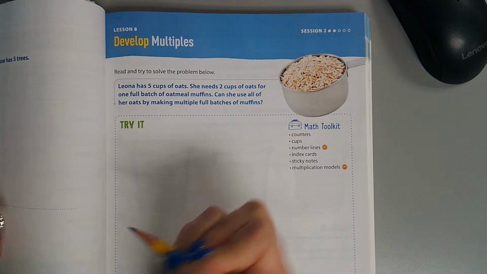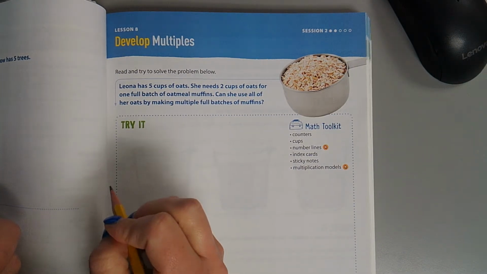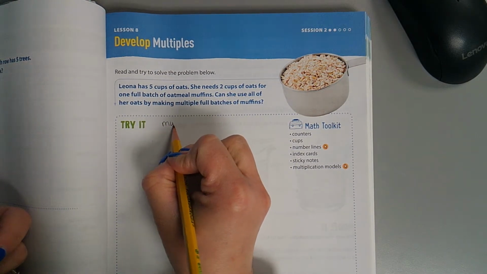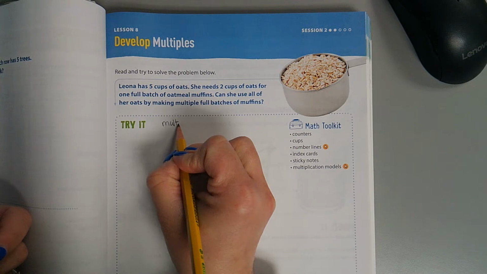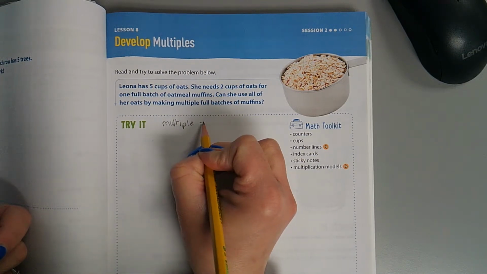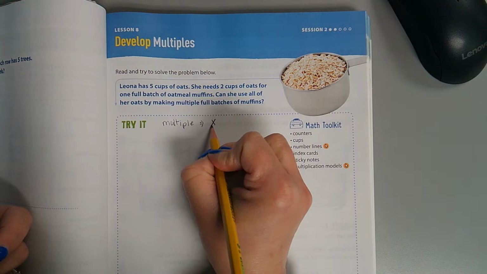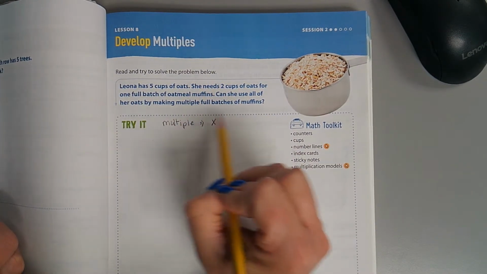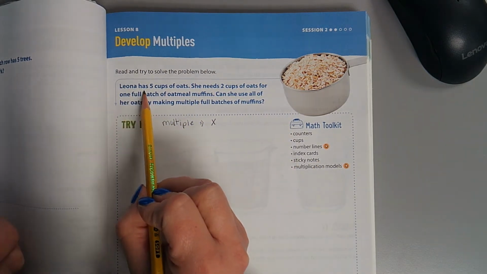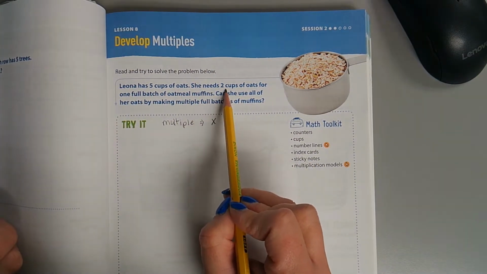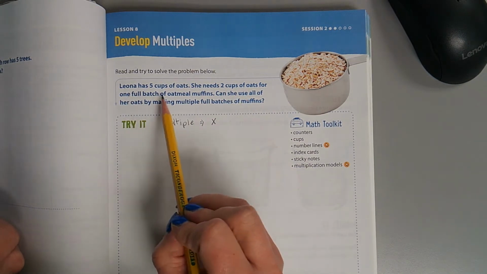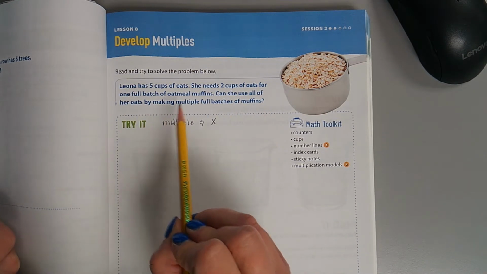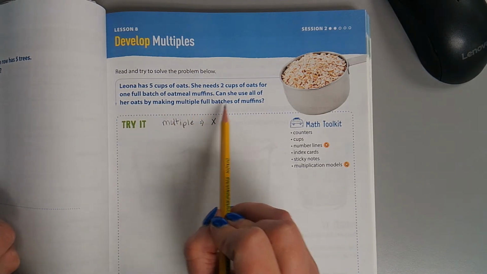So when you hear the word multiple, what operation comes to mind? So if you hear the word multiple, multiplication should come to mind. Okay, so let's read our problem. It says Leona has 5 cups of oats. She needs 2 cups of oats for 1 full batch of oatmeal muffins. Can she use all of her oats by making multiple full batches of muffins?